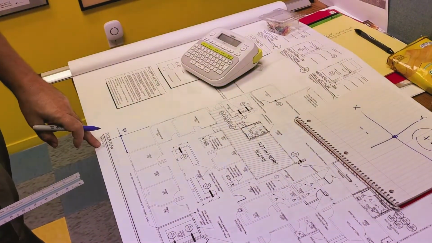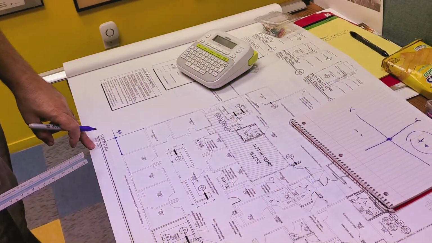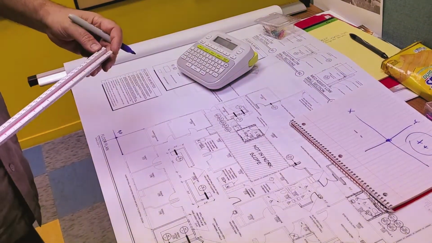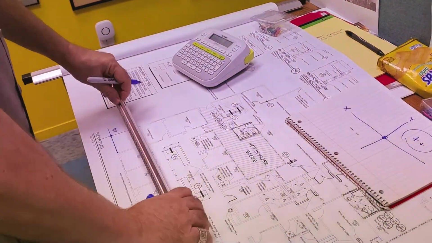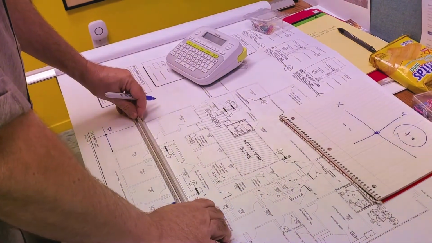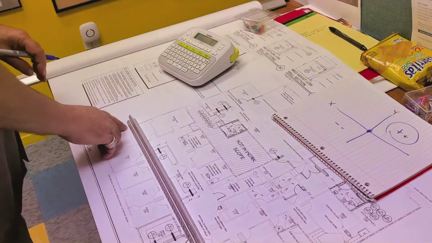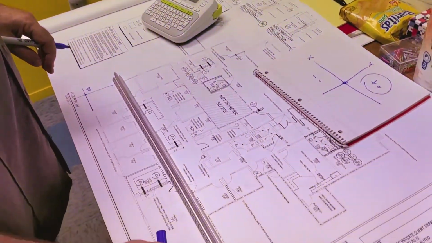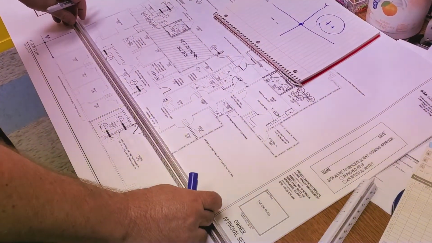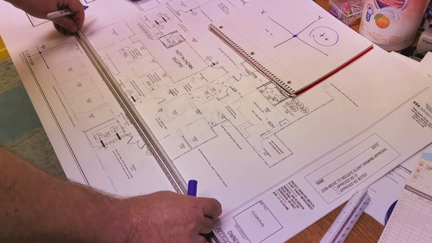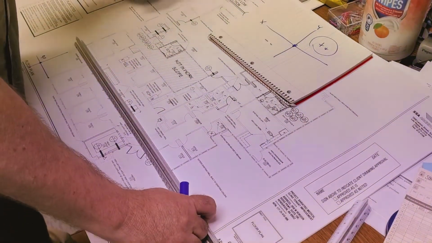So we'll start with a scale. This is a 3/16 inch equals 1 foot scale, which is a little bit unusual for an architectural drawing, but when it was drawn, that's what fit on the page. And now we're going to measure all the way across here, and we're going to get a dimension of the maximum distance out across the building.